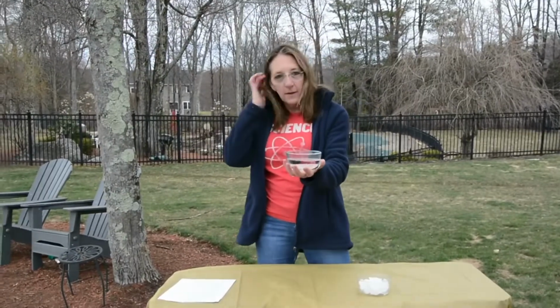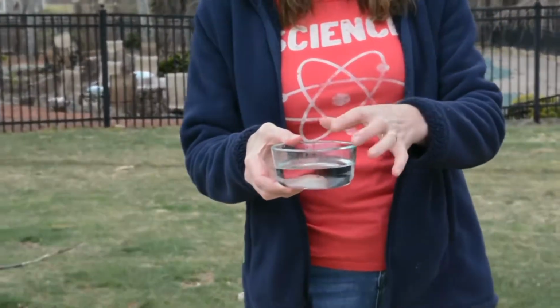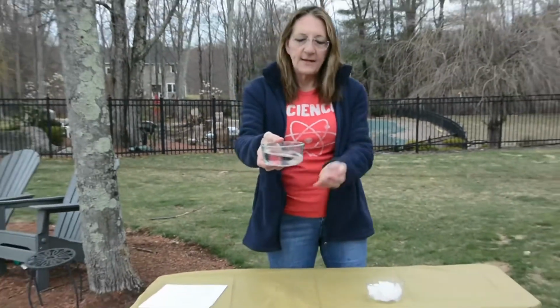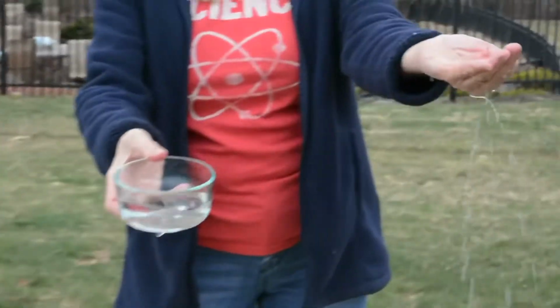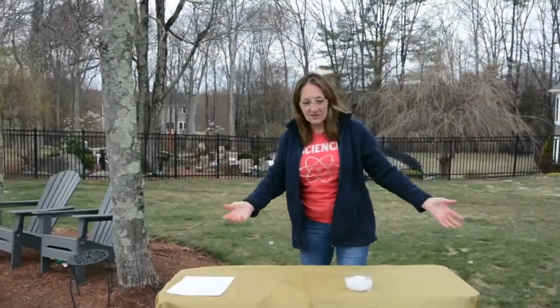This is water. Water is a liquid. So liquid has one volume, but it changes shape. So this can go into my hand, or it can go all over the floor. That's okay. That's a liquid.